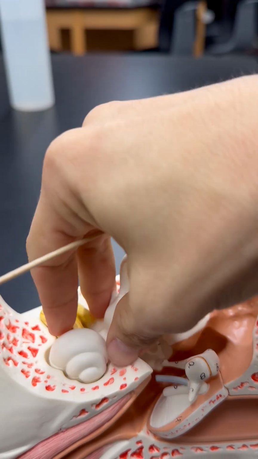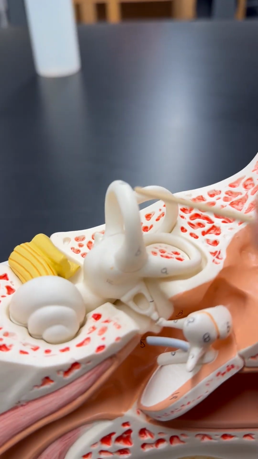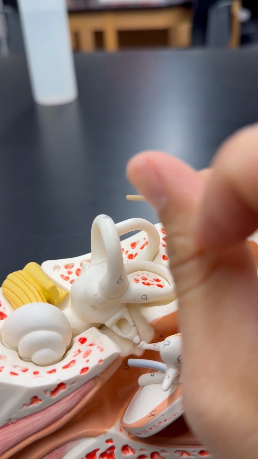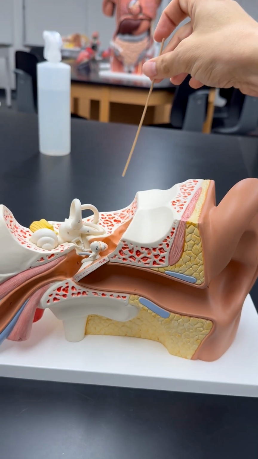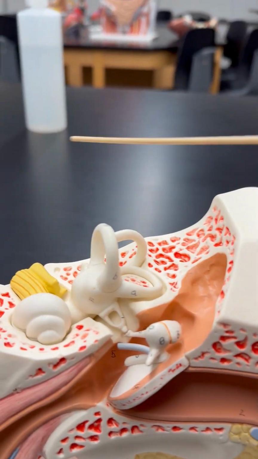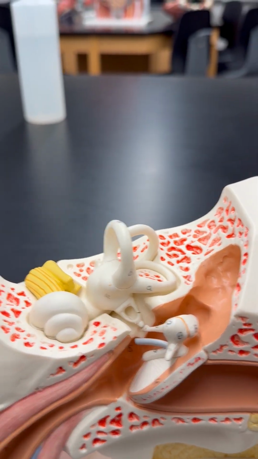Now, with that in mind, this is your semicircular canals. This is your lateral semicircular canal. This is your posterior semicircular canal, which would make sense. It's like in the back, right? Posterior. And then the anterior semicircular canal.